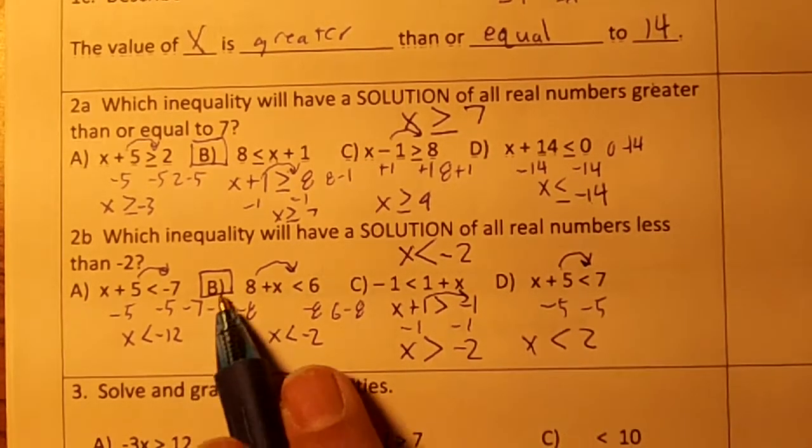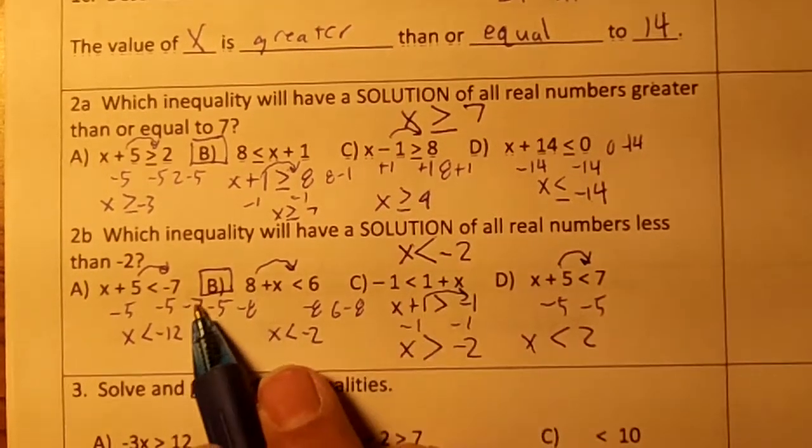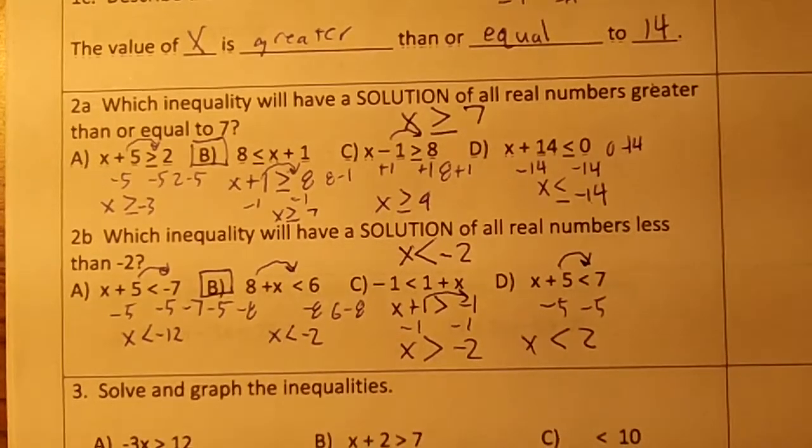Make sure you're using your calculator. Make sure you're getting the number to the right. The only one that matches up to x less than negative 2 is choice B. Okay, so B is the correct answer on both of those.